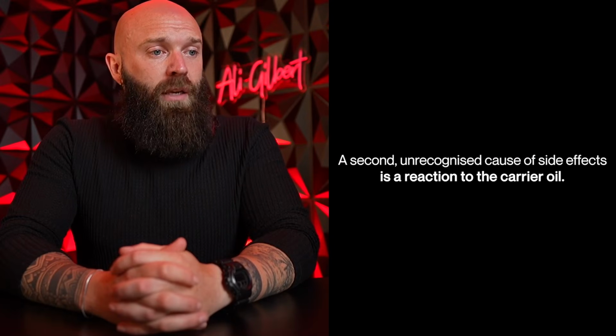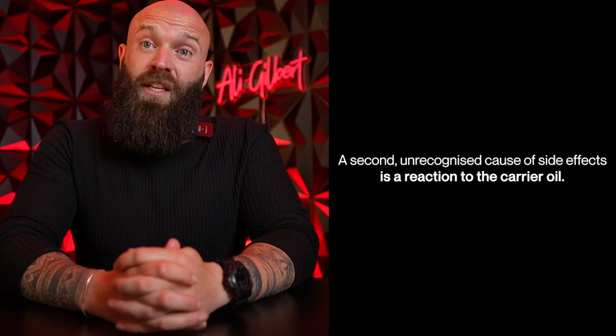So a second unrecognized cause of side effects is a reaction to the carrier oil. When we're looking at the carrier oil, this is the other ingredient in the testosterone injection. So when you're injecting testosterone, you're injecting a hormone that's bound to an ester with some preservatives in a carrier oil. This is the solution that you're drawing and injecting into the body. So there are different carrier oils used by different brands and different pharmacies, and it's not surprising that some people will have an immunogenic reaction to certain oils.